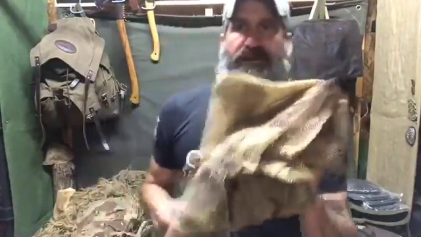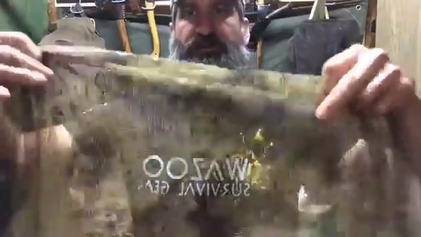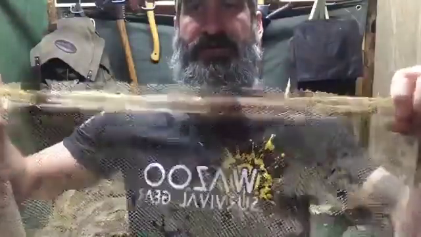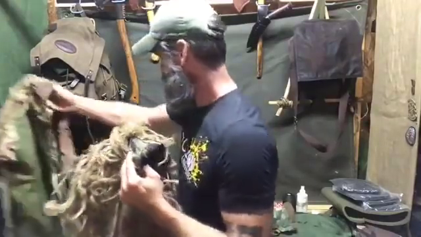What else can I show you here real quick? This right here, this is obviously a desert pattern, but this is a pretty tight weave, kind of like a sniper veil, kind of a netting. And I'll show you what I use that for here in a little bit when I show you my ghillie suit. But I'll show you real quick what I use that for while it's fresh in my mind.